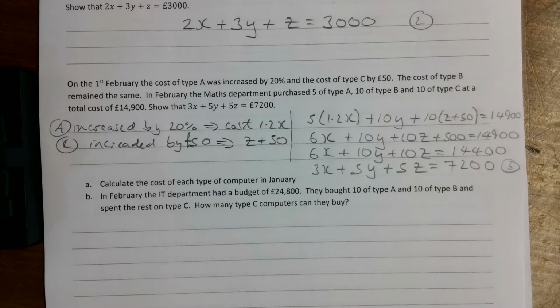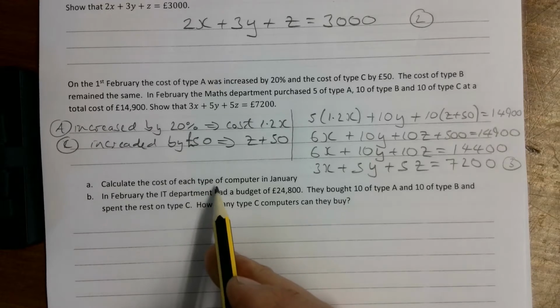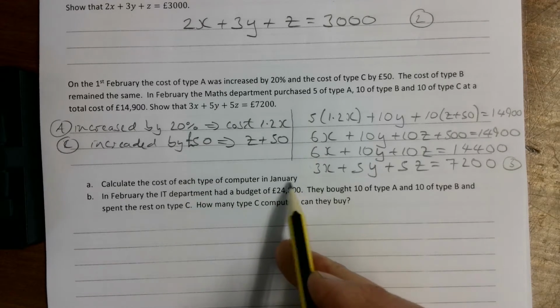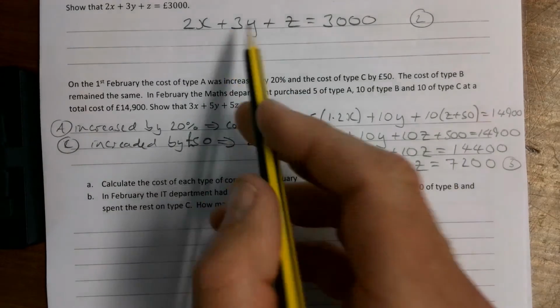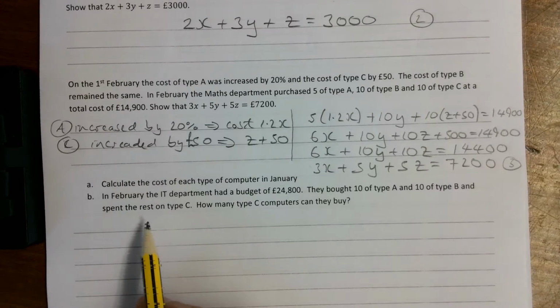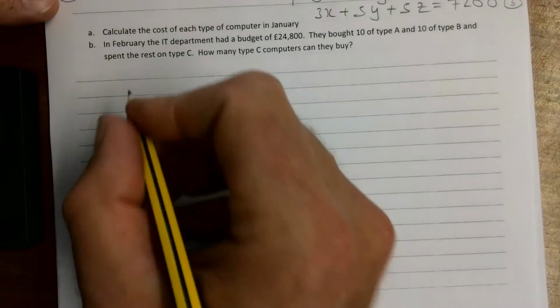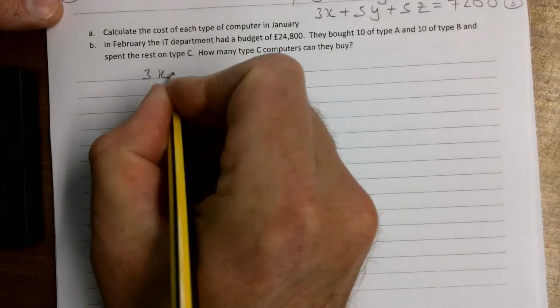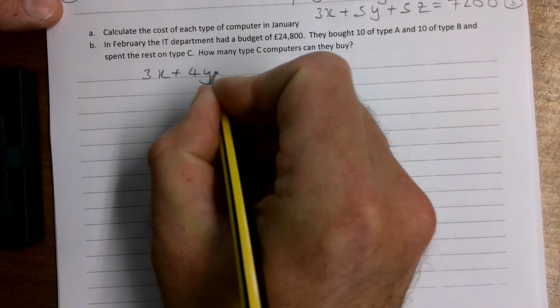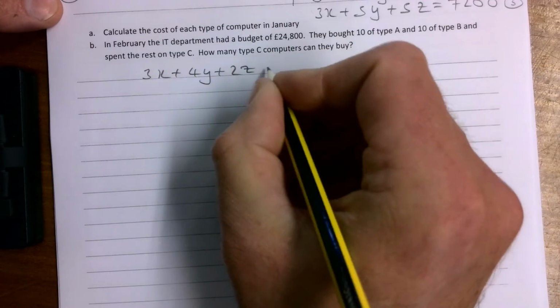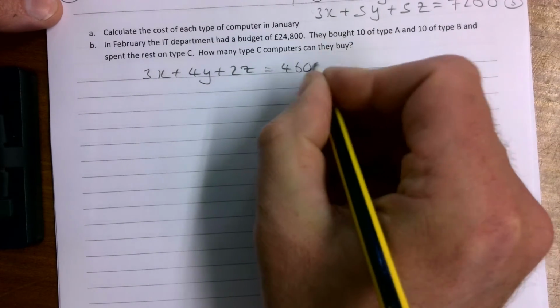So we now have 3 equations, 3 unknowns. Calculate the cost of each type of computer in January. That's what we're about to do, by solving the 3 equations, 3 unknowns. And then we'll do part B in a second. So let's look at our 3 equations. We have 3x plus 4y plus 2z equals 4,600.